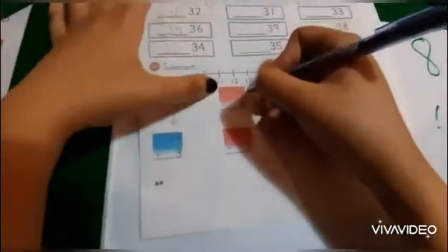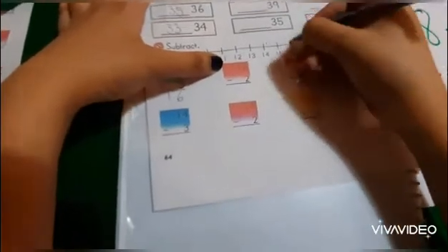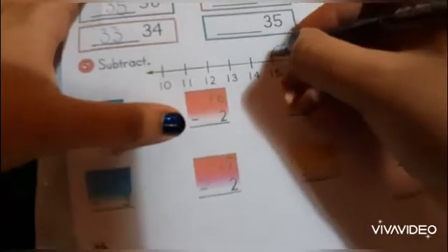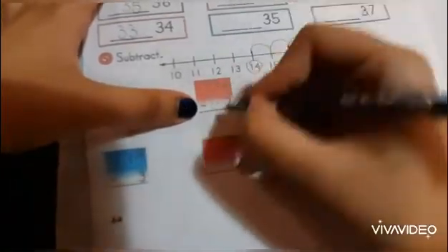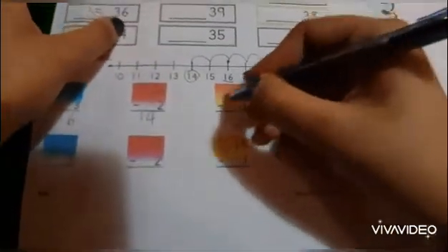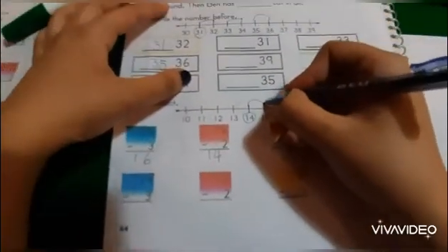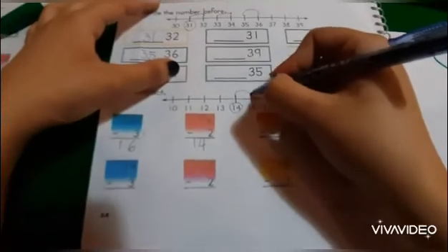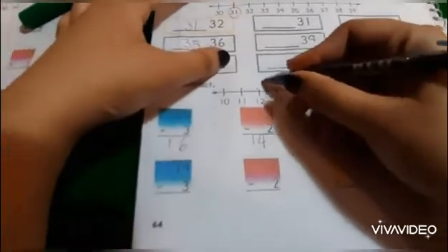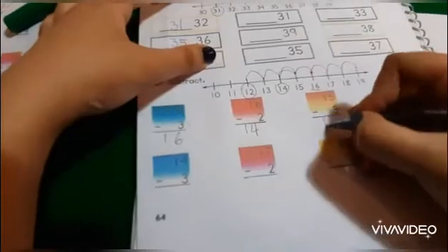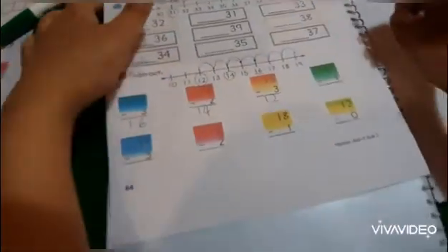What's the number? 16. Now 16 is given here in the second question. And how many hops do we have to hop back from 16? Only 2. We're taking 2 out of 16. 1, 2. What's the number? 14. Now 15. How many do we have to take away from 15? 3. This is my 3 on the number line. Taking 3 hops backwards, what is the answer? 1, 2, 3. What's the answer? 12. I'm going to write here 12.